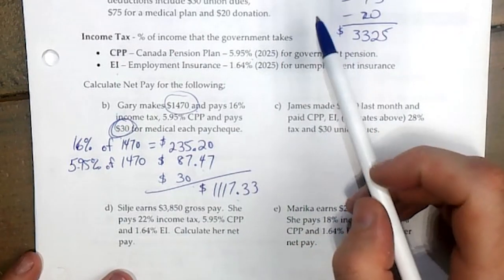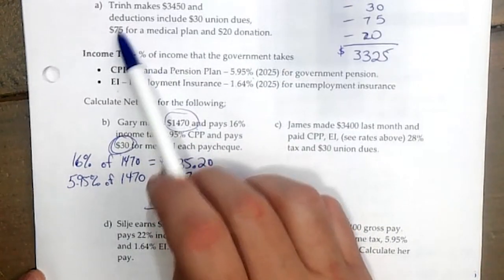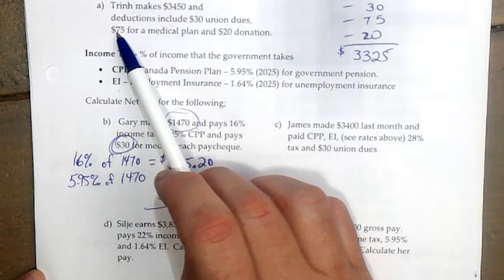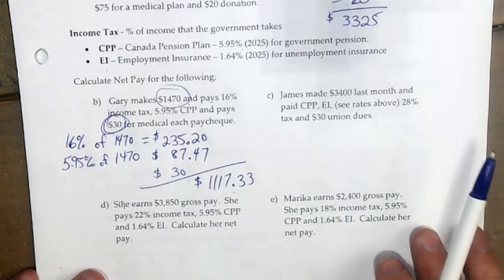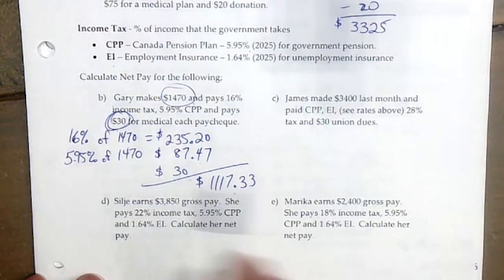So if there's only dollar signs, we just subtract everything. If there's percents, we have to do the extra calculations first and then subtract all the deductions. So pause the video, try the other three, and see how you do. Then check your answer.